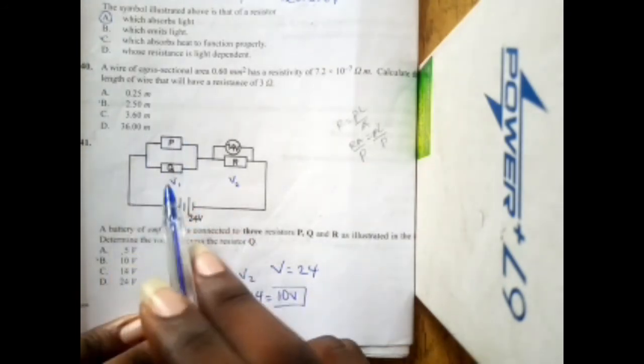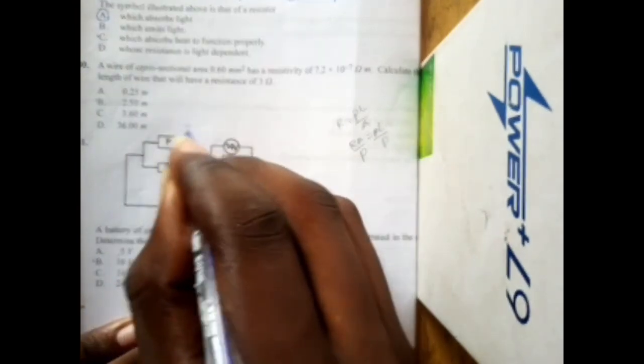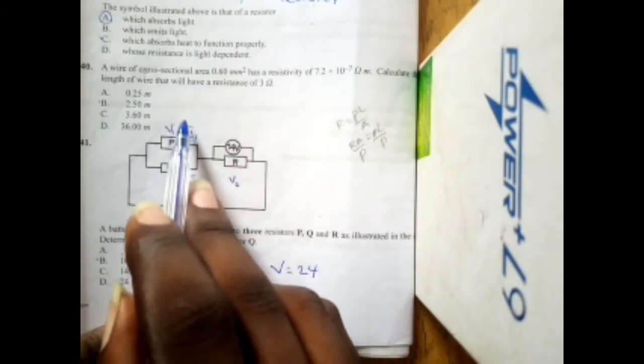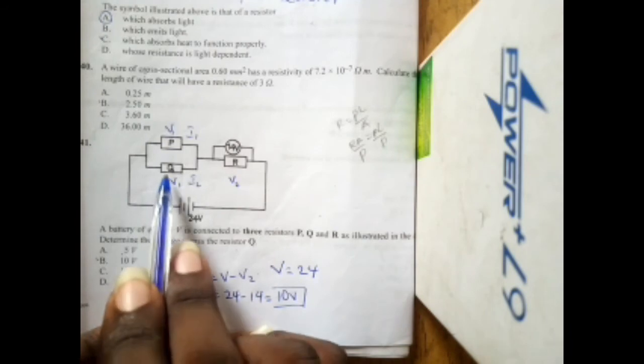Now for parallel connections, they have different currents, but the same voltage. So if this voltage here is 10 volts, P has a voltage of 10, Q also has a voltage of 10.